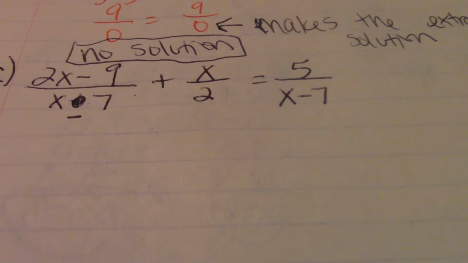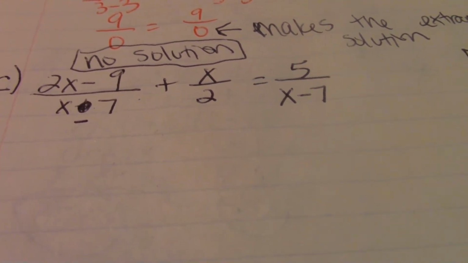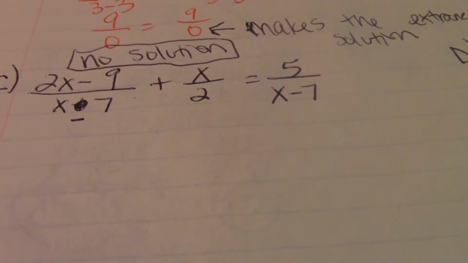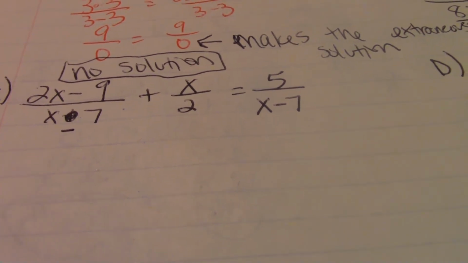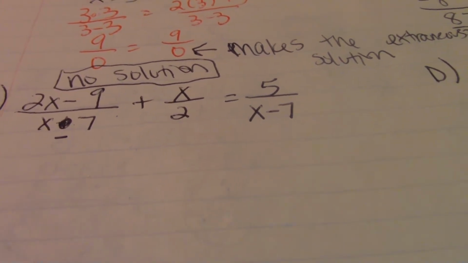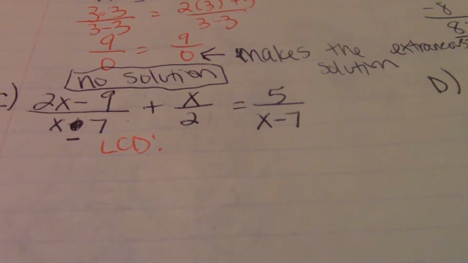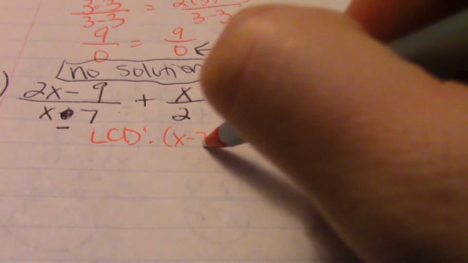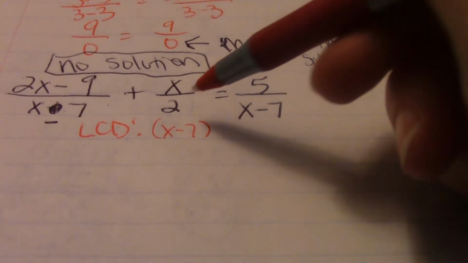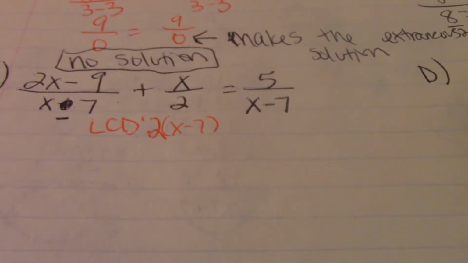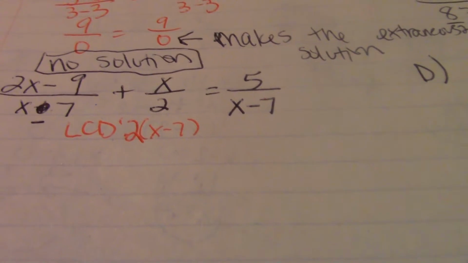C. 2x minus 9 over x minus 7 plus x over 2 equals 5 over x minus 7. So if we find our LCD, I need that x minus 7. That's for both of those, but I also need that 2. So I need 2 times x minus 7.